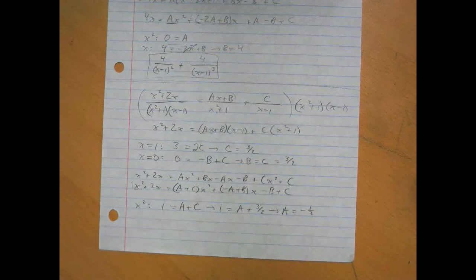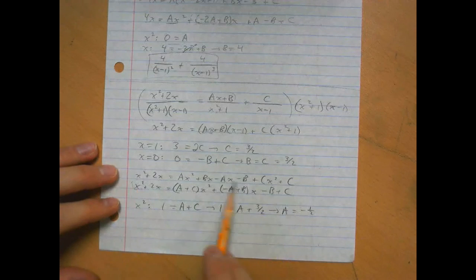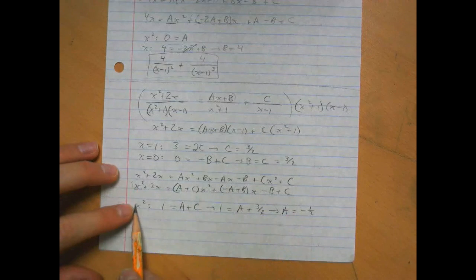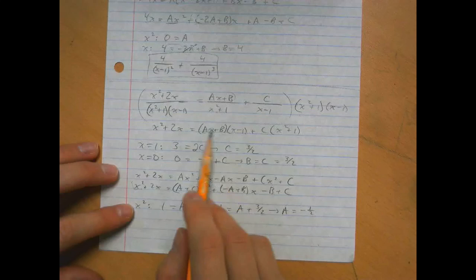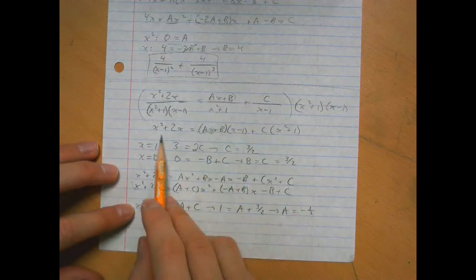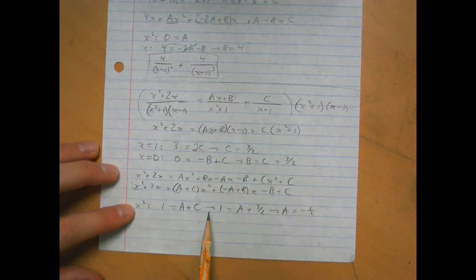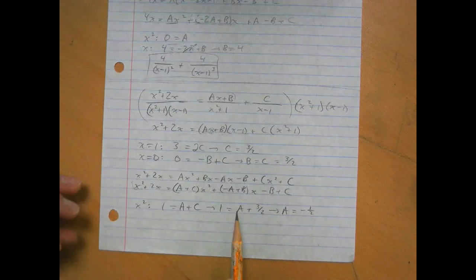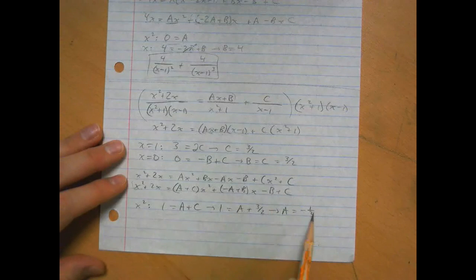Now, that is a bit longer than just plugging in another value, but when I'm doing this on my own, I don't actually write this out. I just think about x squared, and I look at, okay, I've got a times x squared, c times x squared, and I go straight from this equation to here. So it winds up being a little bit less writing if you can do that in your head.